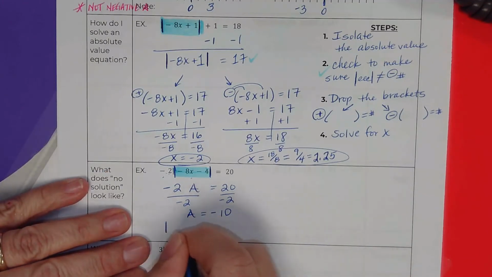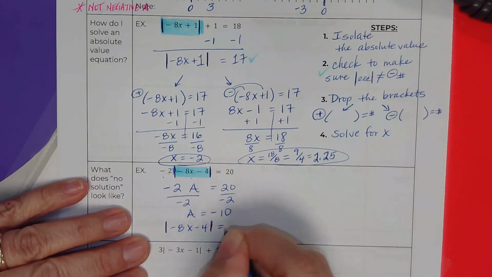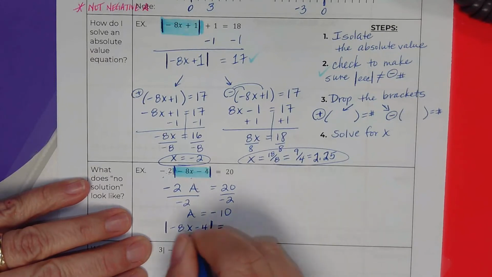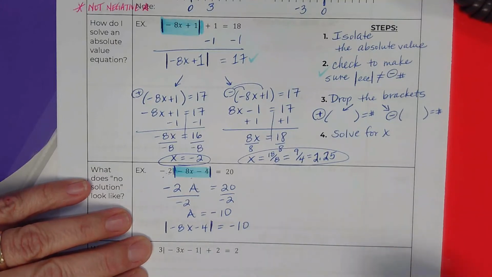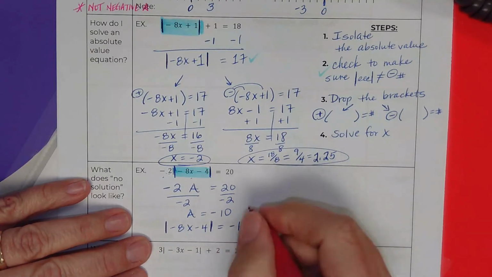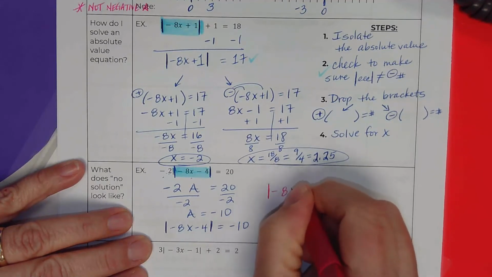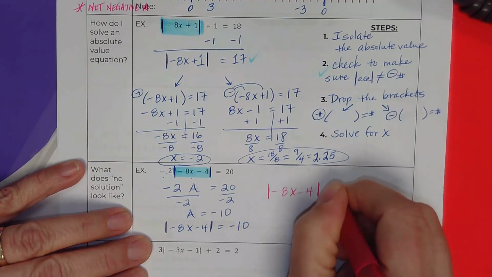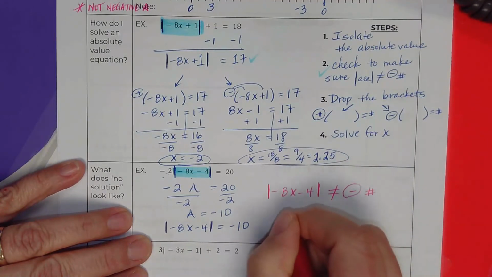When I write my expression back in here, I'm saying that the absolute value of negative 8x minus 4 needs to be equal to negative 10, and this is a deal breaker. My rule was that my isolated expression, whatever that may be, cannot be equal to any negative number. So there's no solution.